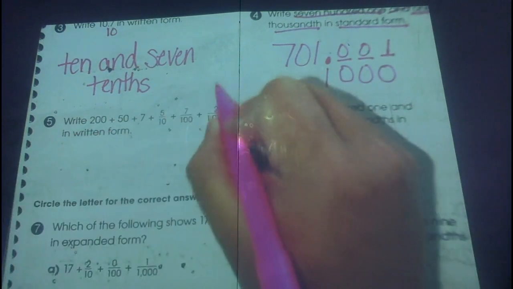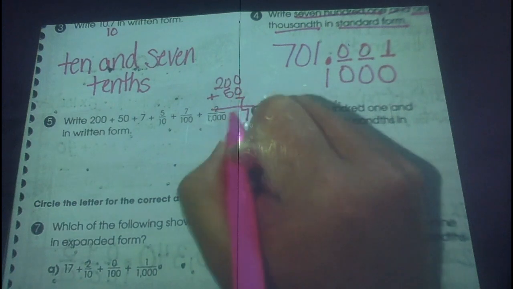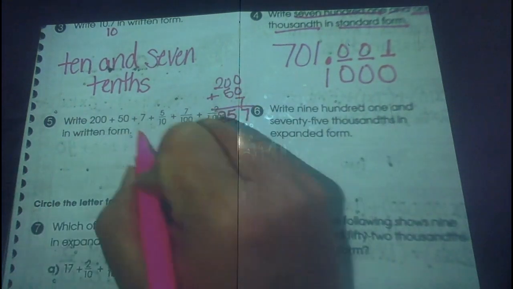It says write 200 plus 50 plus 7 plus 5 tenths plus 7 hundredths plus 2,000ths in written form. So we're going to have to write it in word form. Well, boys and girls, what I think that you should do first is let's write this number in standard form so then we can break it down into words. 200 plus 50 plus 7. We can do that real easy. We can add it up like that. Some of you may be able to do it in your head. So we've got 257.